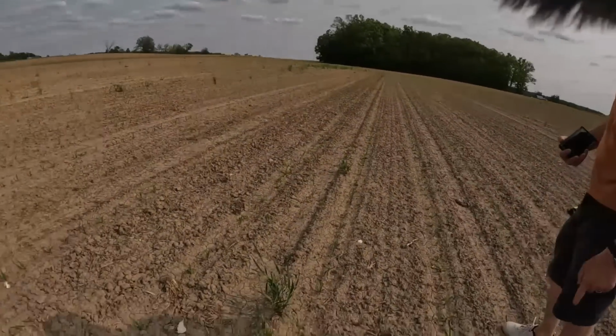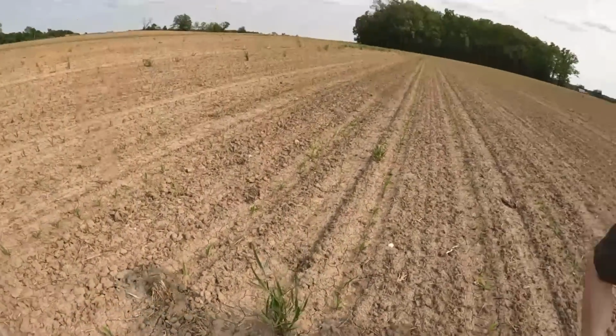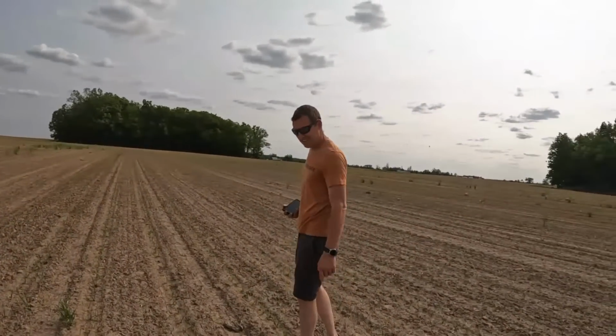Look, it's a skull. Oh. See it? Jawbone of something. That's cool. Oh, there's another piece of it over there.